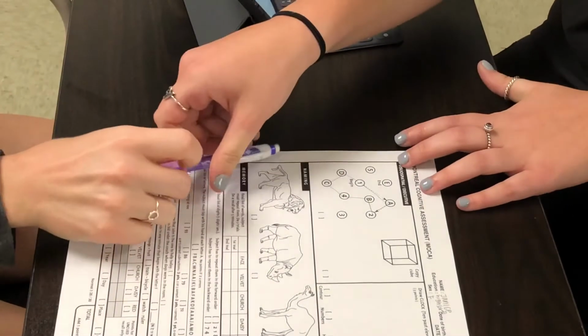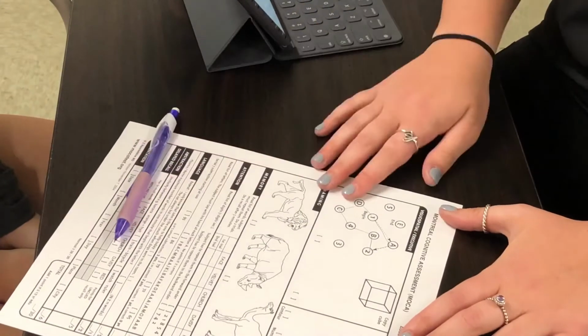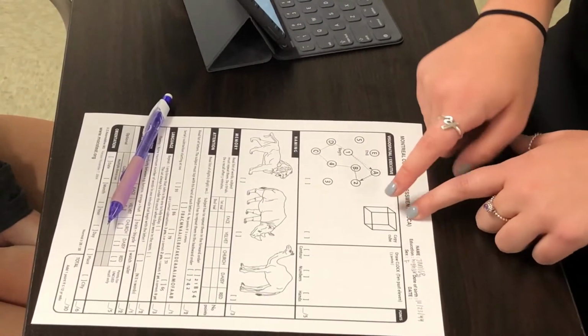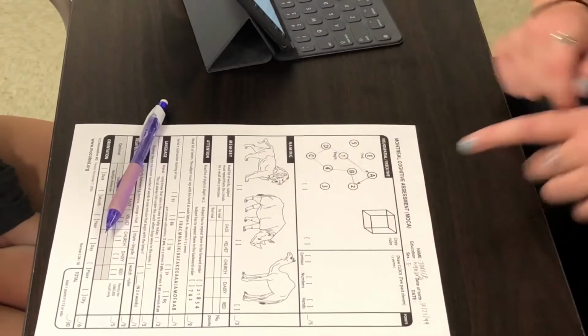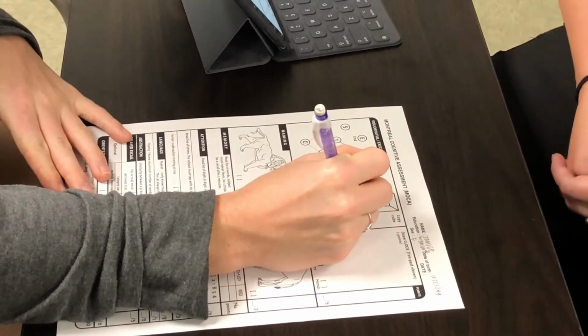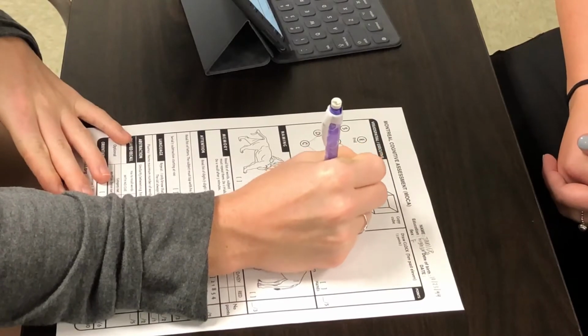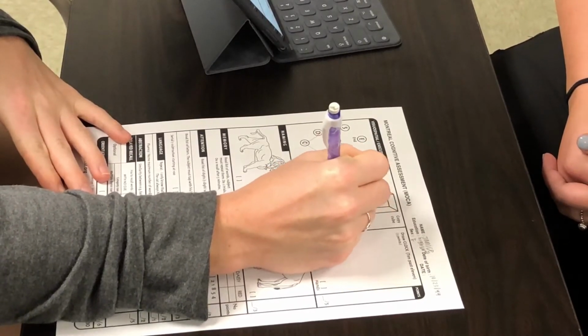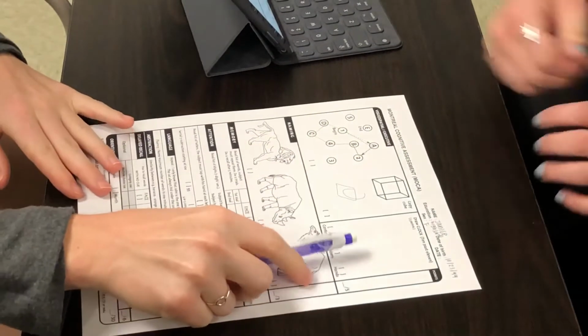Good. Okay, so next what you'll do is see this cube here? I want you to copy this in this space right here as accurately as you can. Good, good job.